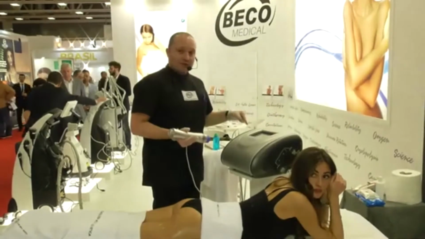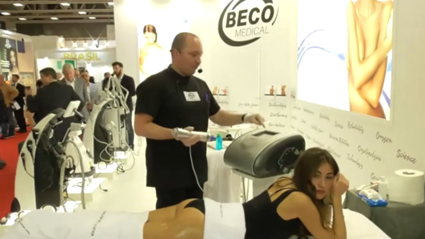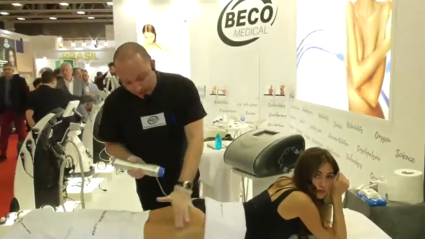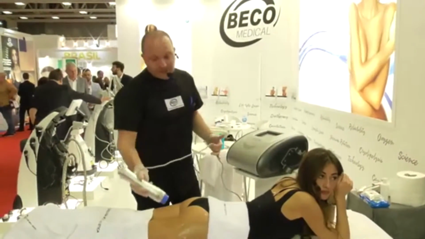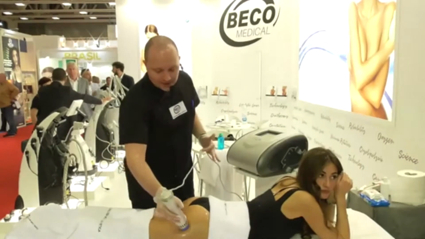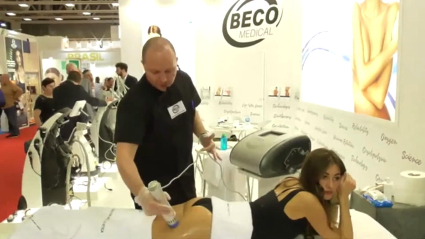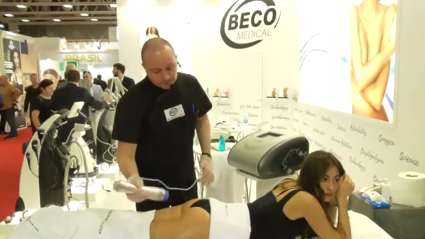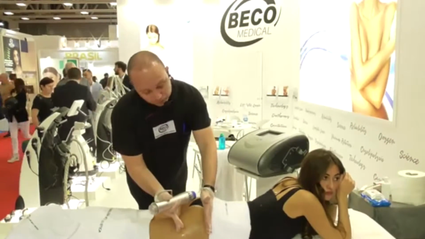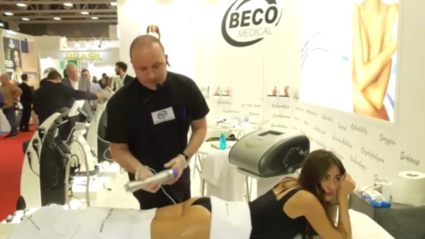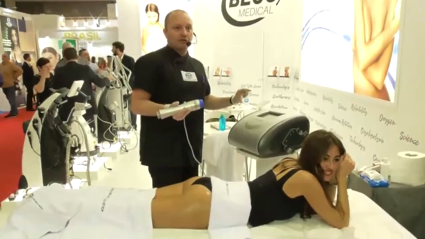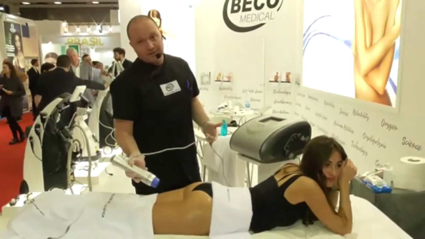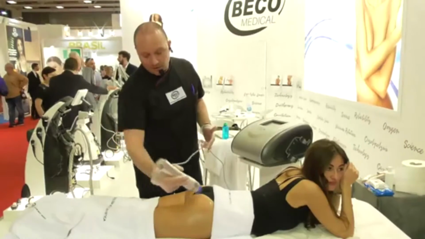So once we have selected the program, we set everything here on the screen. We apply a little bit of oil, or in this case, glycerin, just to be able to move the handpiece all over the surface of the skin. In this case, because it's a 400 square centimeter area, I have to add more impacts, around 6,000 for this area of the hip.